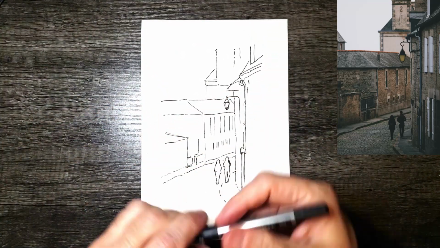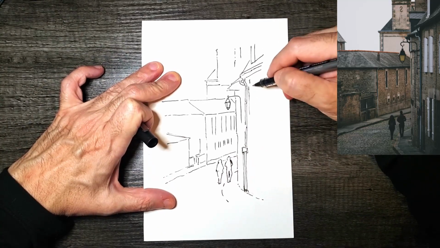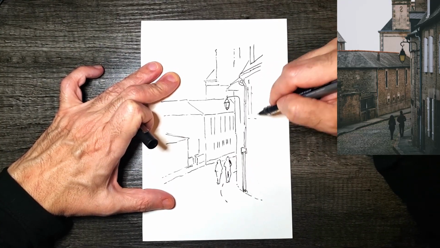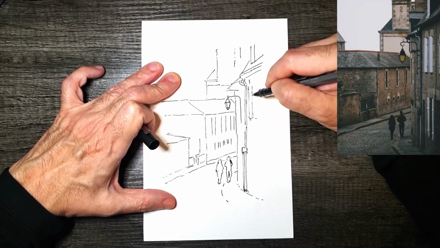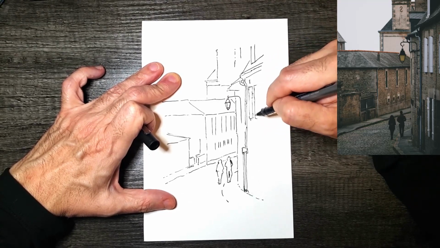I've been using a 0.5 tip pen, but now I'm gonna swap to a 0.3 in order to establish a bit of contrast between the contour lines and the inner lines. It also helps to draw the windows.